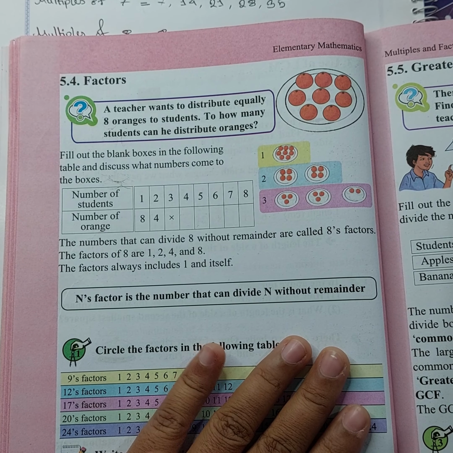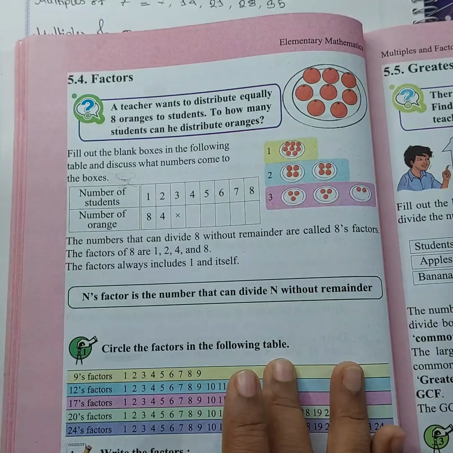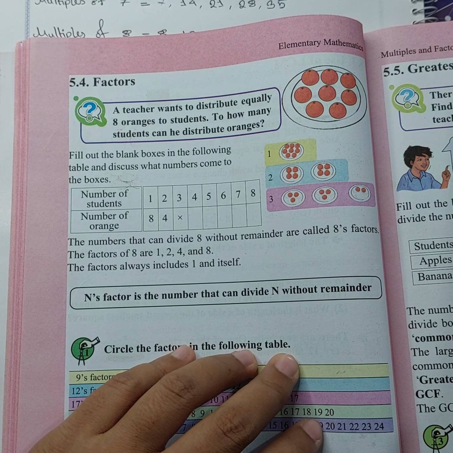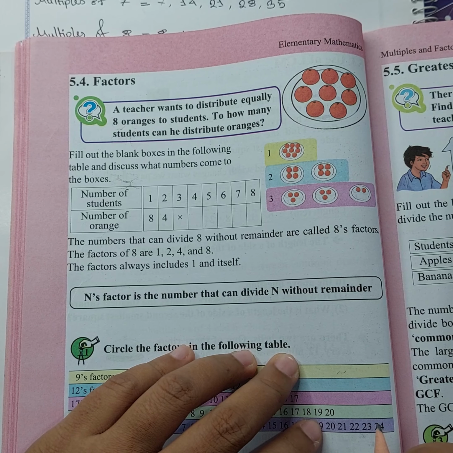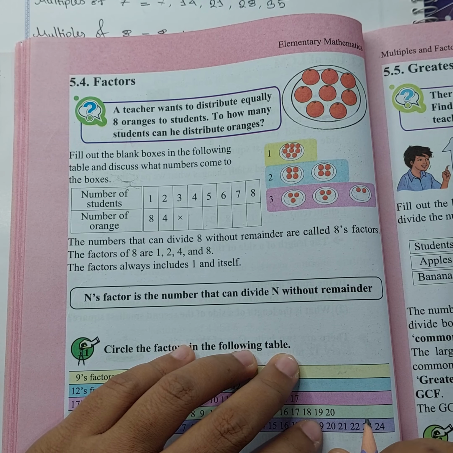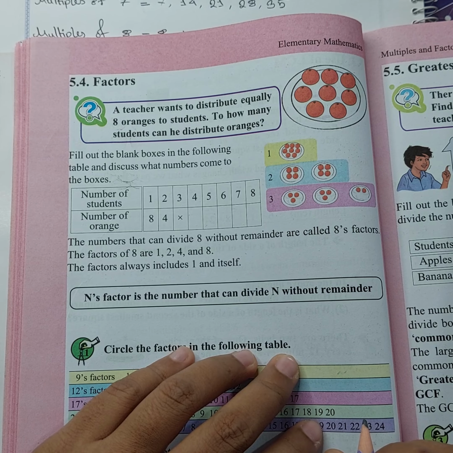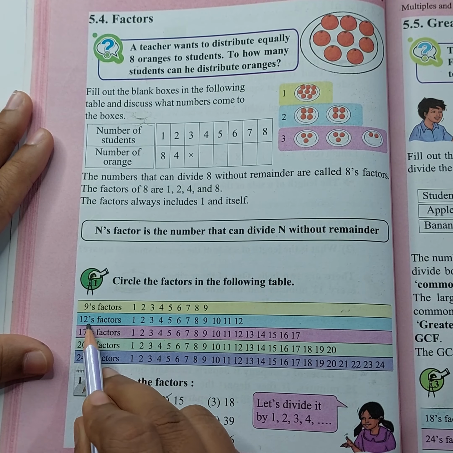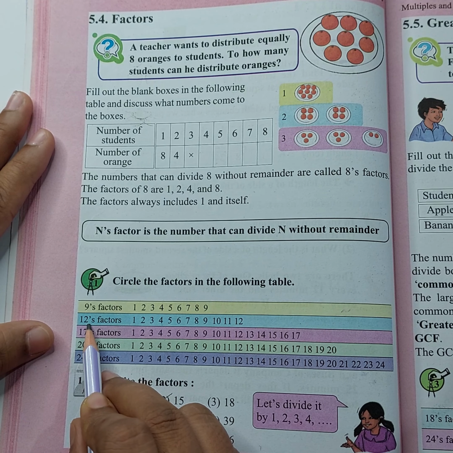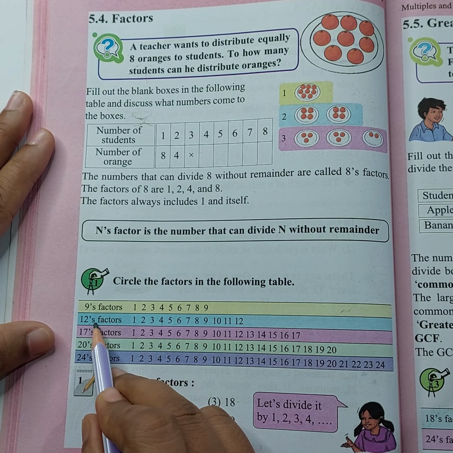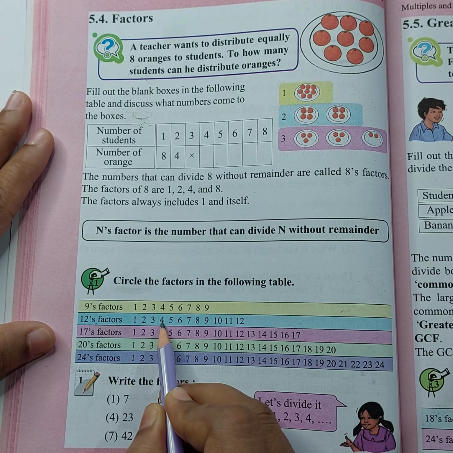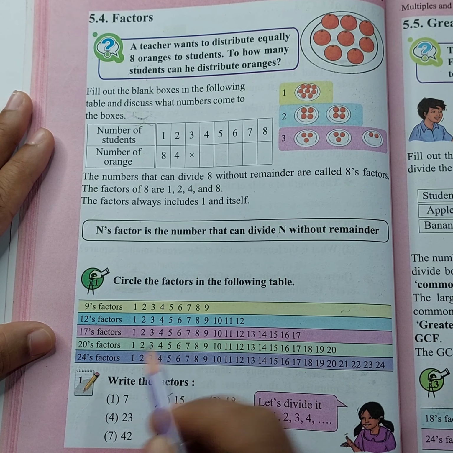Okay, I want to discuss the relation between factors and multiples. Here's a cool secret about it. Multiples and factors are best friends. How? If 4 is a factor of 12, remember that thing, 12 is a multiple of 4, right?